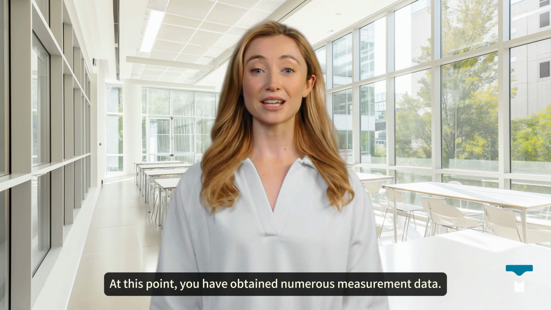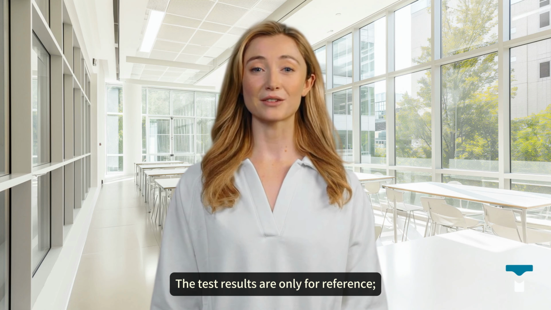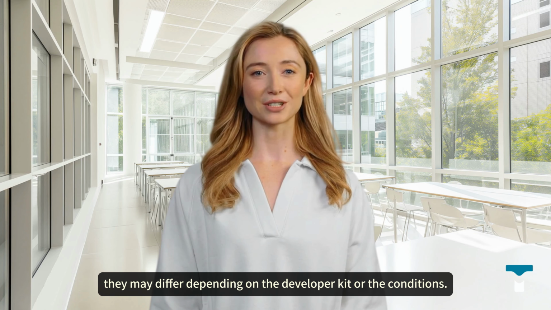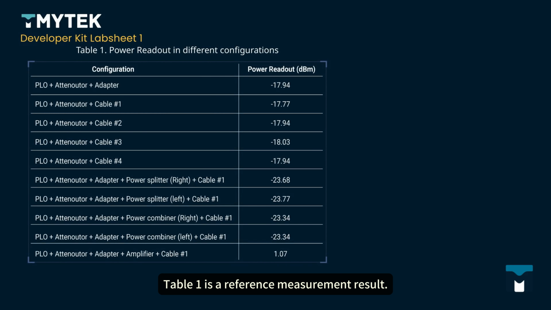At this point, you have obtained numerous measurement data. The test results are only for reference. They may differ depending on the developer kit or the conditions. Table 1 is a reference measurement result.